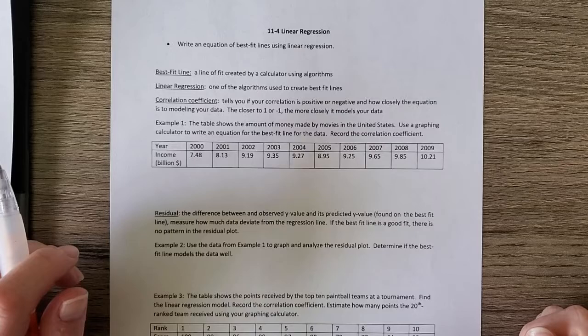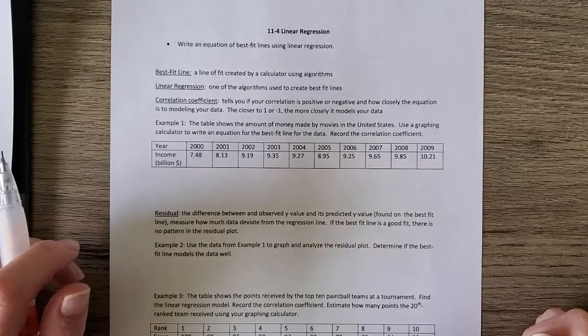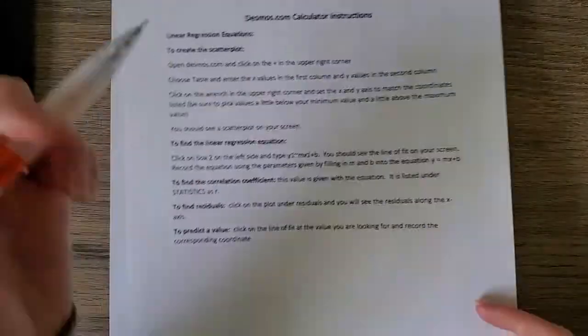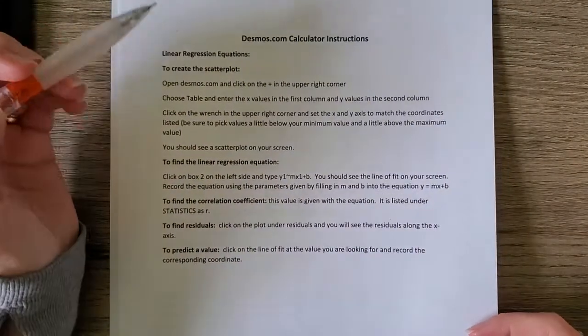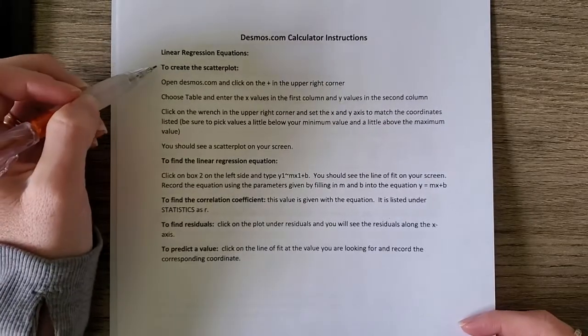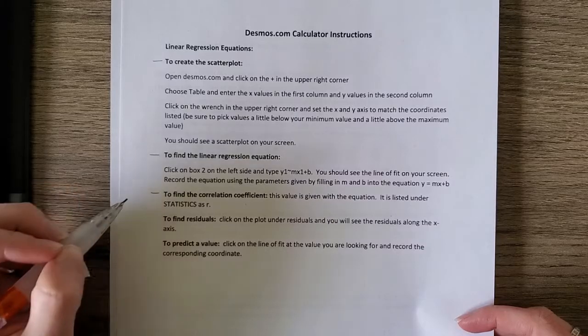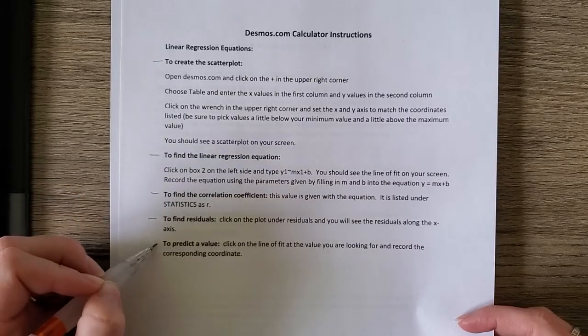So I would print that or make sure you have it handy. I'm going to lead you and show you how to do it for the video, but I would have the sheet handy so you could follow the step by step. So it looks like this: calculator instructions. And then it tells you if you're creating a scatter plot, follow these steps: to find the linear regression, to find the correlation coefficient, to find the residual, and to predict the value.